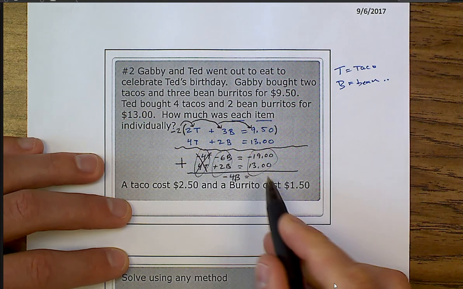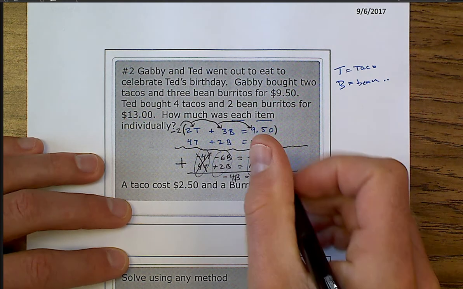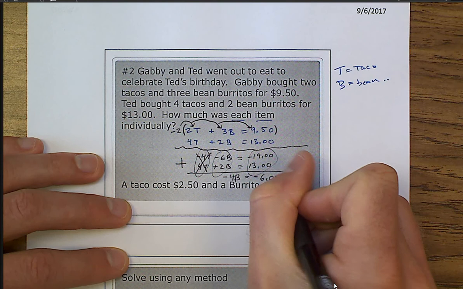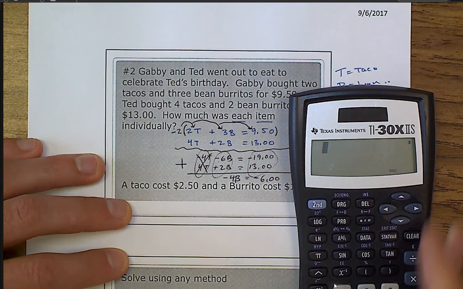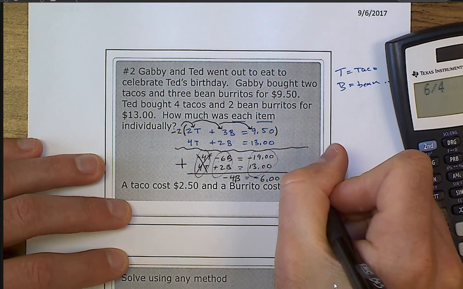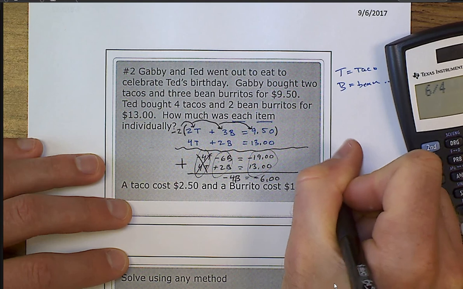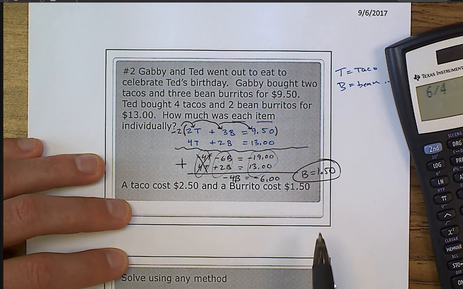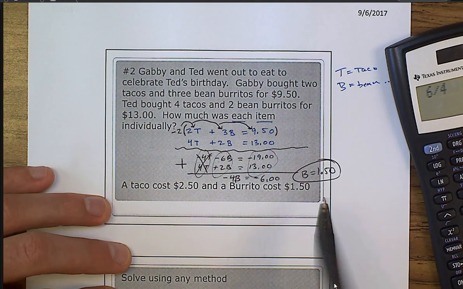What's negative 19 and 13? That's a negative $6. And to solve for b, I'm going to take my $6 and divide that by 4, and that's going to give me $1.50. So b equals $1.50. Again, you have the answer there right in front of you, right here at the bottom. But just to check it, that's how we do it.